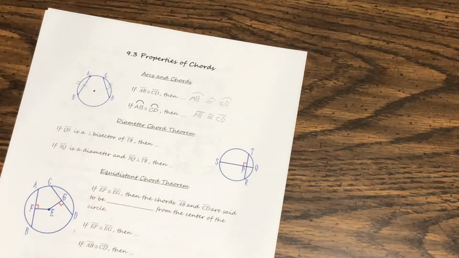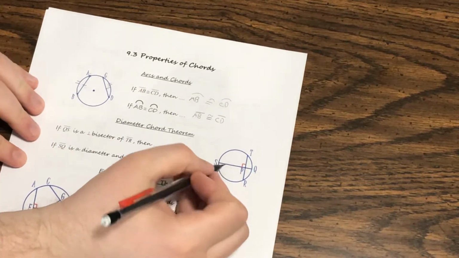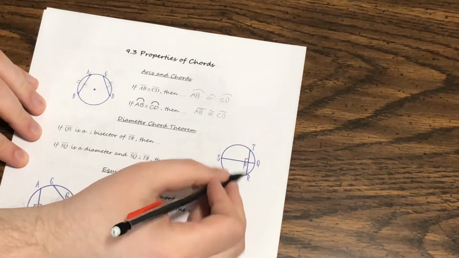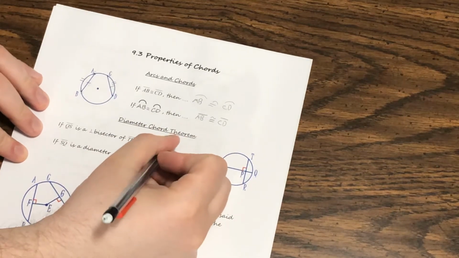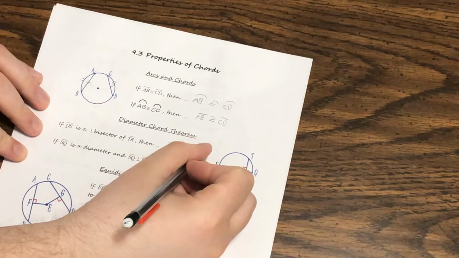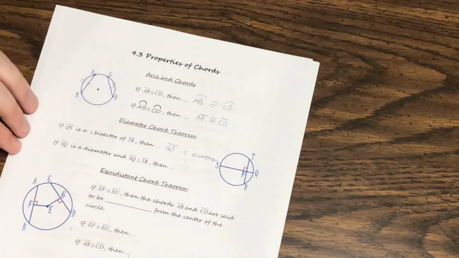And our diameter chord theorem is saying, if QS, well, QS looks like it's a diameter, and it's a perpendicular bisector of a chord, then it's gotta be the diameter. So we can say that QS is the diameter. The converse of that is true as well.